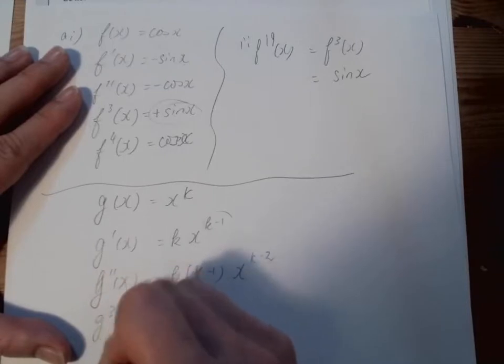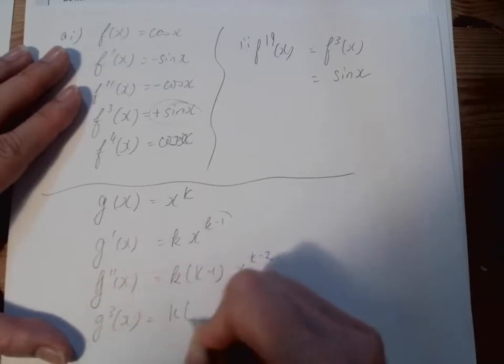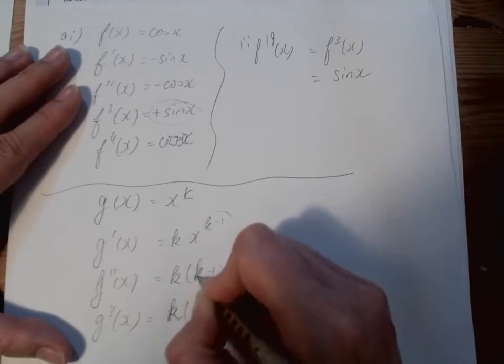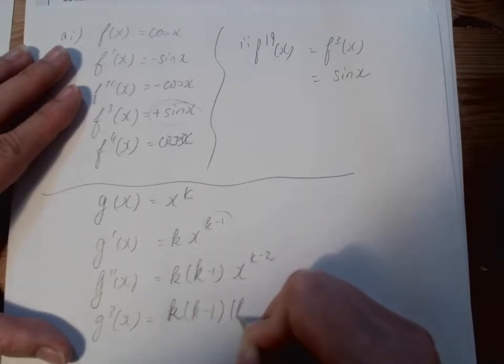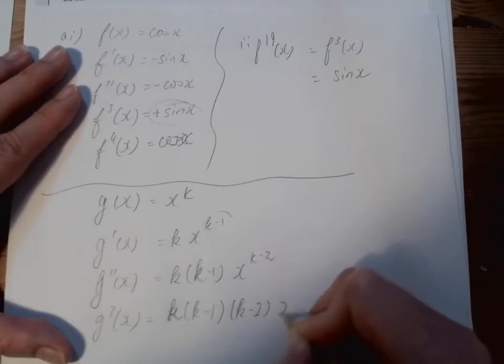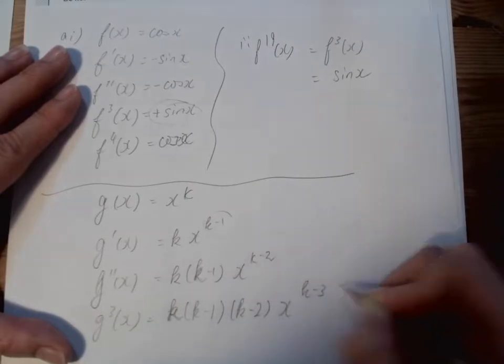And then the third time we have k, k minus 1, and then k minus 2, and then x^(k-3).